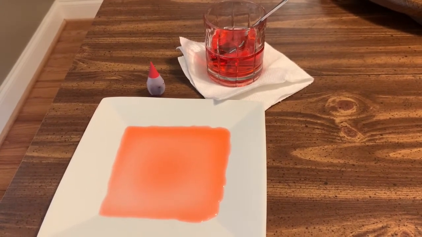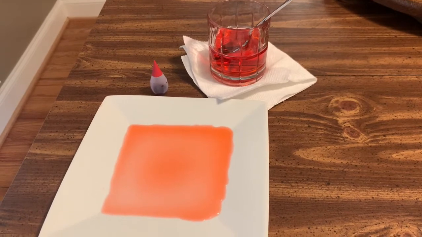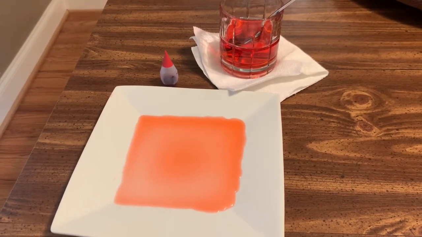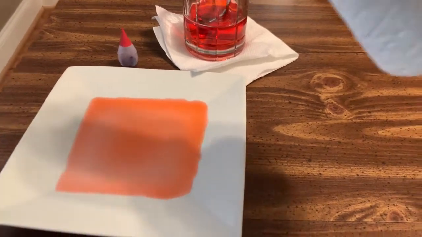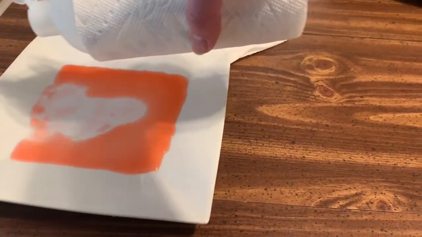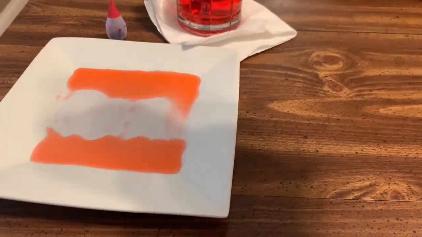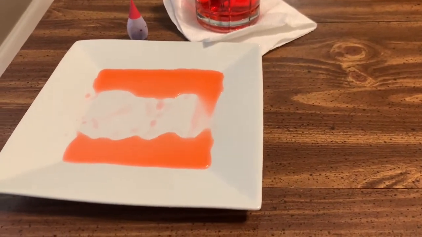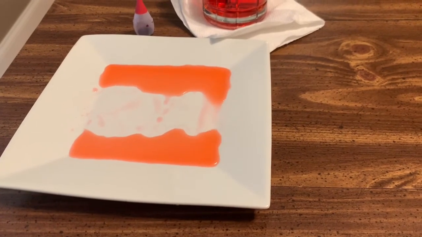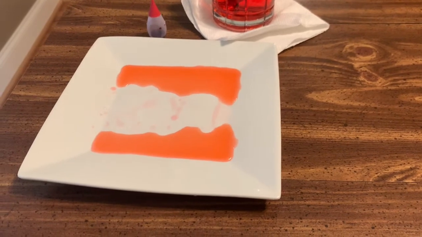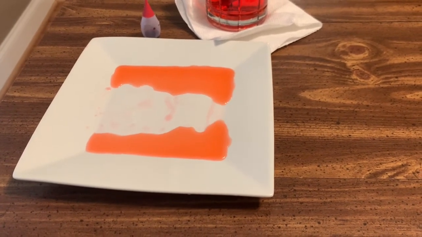Okay, but I want to see if I can part the Red Sea, just like God parted the Red Sea for the Israelites and Moses. So let me see if I can make that happen. Look at that. That is super cool, isn't it? They had dry land to walk across and to get to safety on the other side.